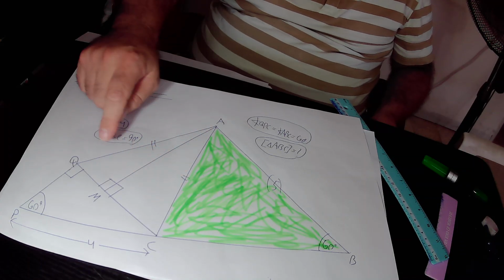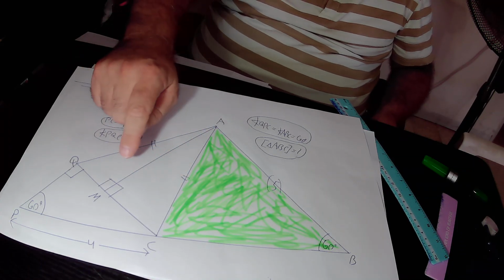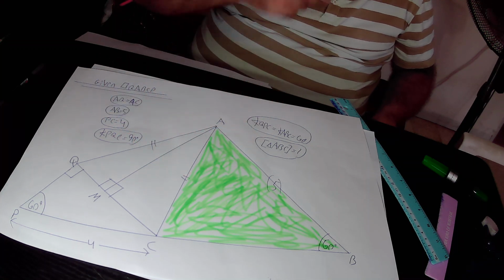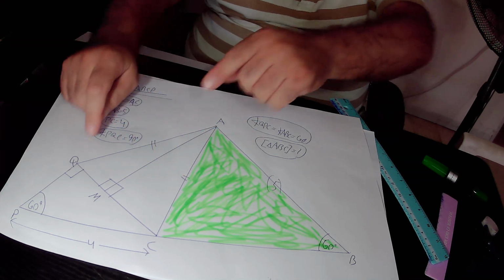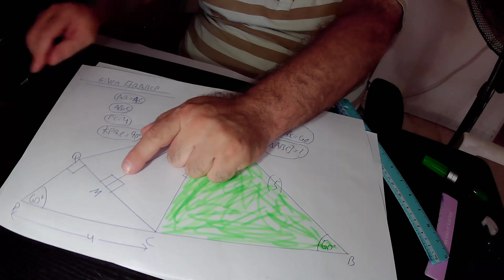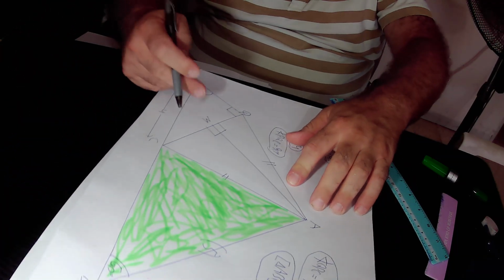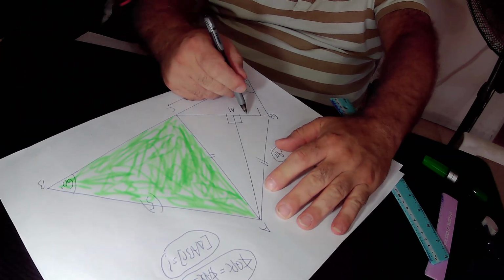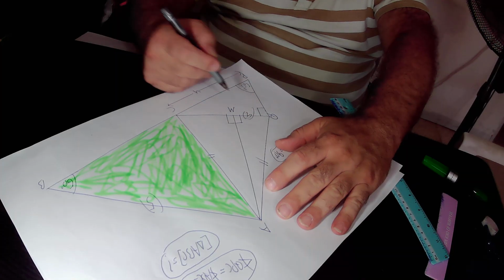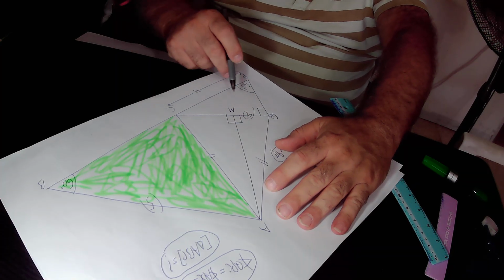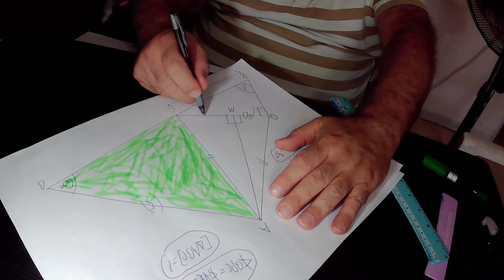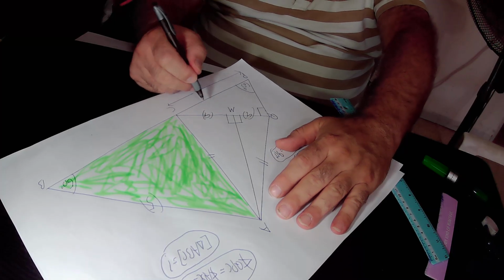And of course, the first half QM equals the second half MC. So if we define the length of the first half QM as a, then the length of the second half MC must also be equal to a because they are equal to each other.